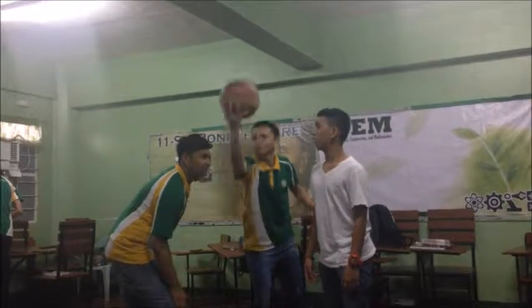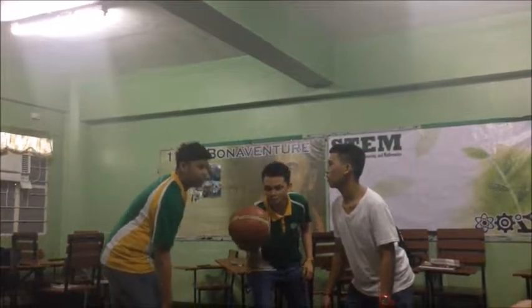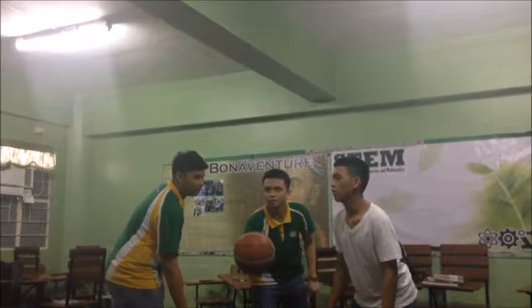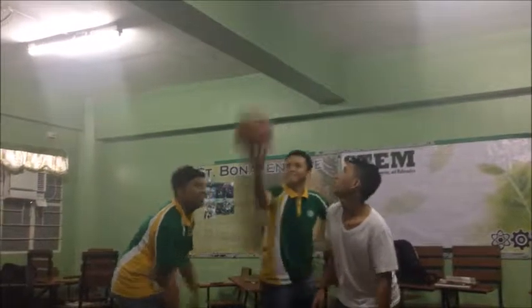Jump ball. The situation in which the official tosses the ball into the air and two opposing players jump in an effort to tap it towards a teammate. Key. The area defined by the semicircle and its two lines running to the baseline.